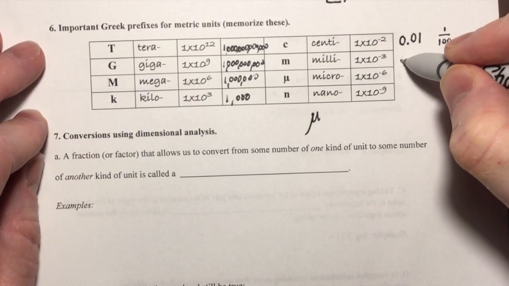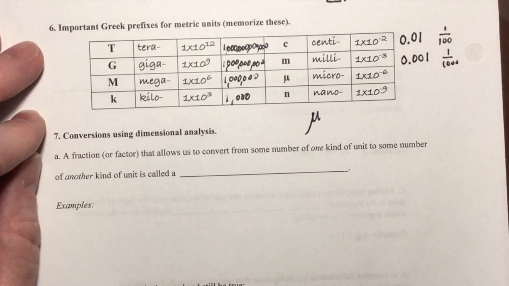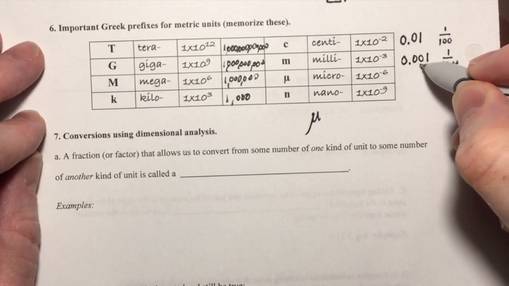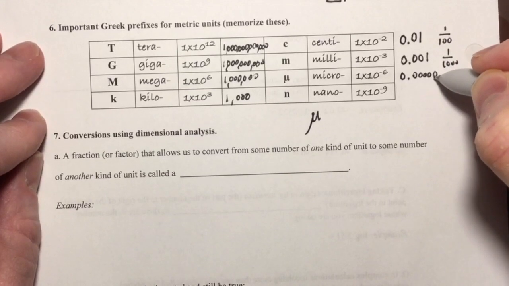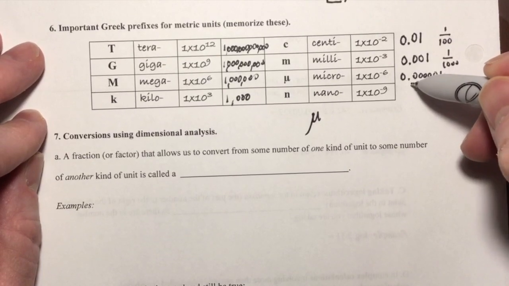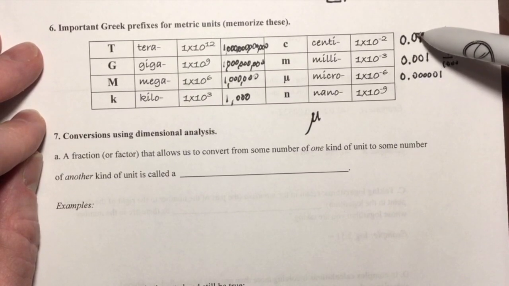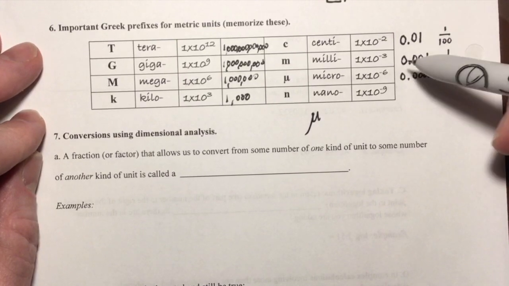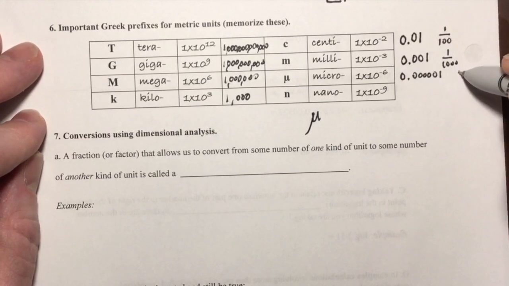Milli is 1/1000th. Micro is 1 times 10 to the minus 6. So the decimal is not 1, 2, 3 places over, it's 6 places over. 1, 2, 3, 4, 5, 6. All right. Notice that 10 to the negative 2 means we have 1 zero between the decimal and that 1. 1 times 10 to the minus 3, we have 2 zeros. 10 to the minus 6, we have 5 zeros, and then a 1. So this is 1/1,000,000th, isn't it?